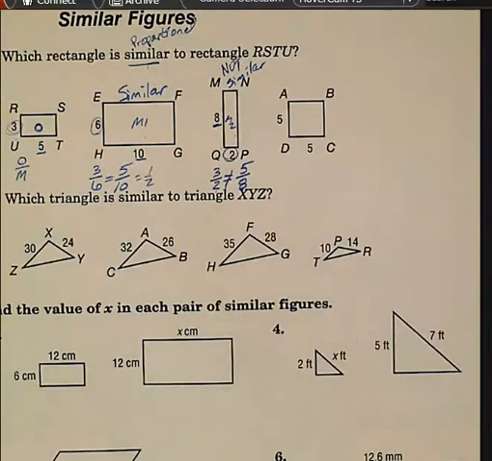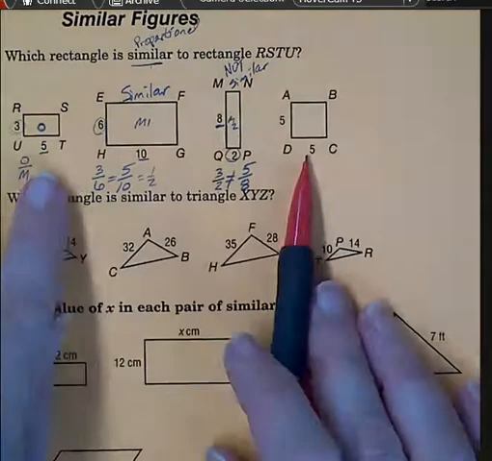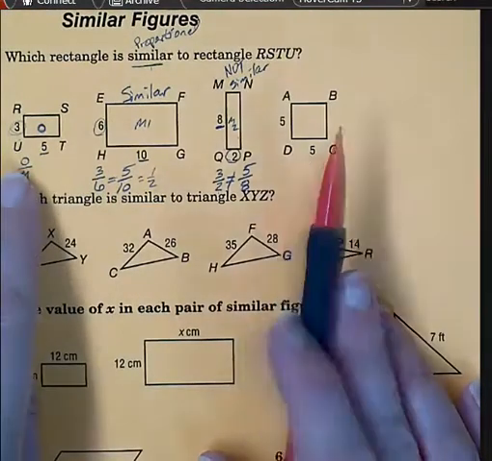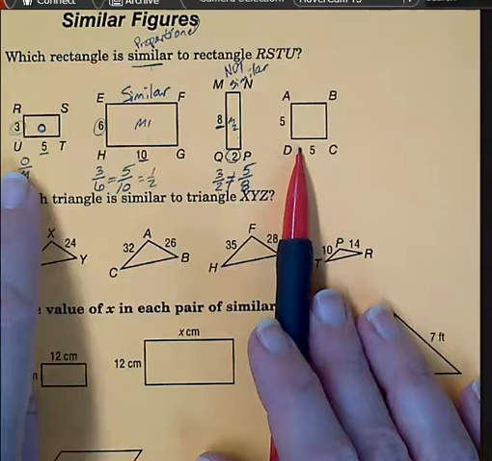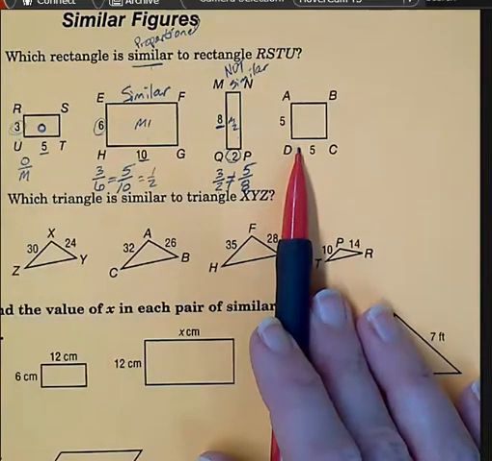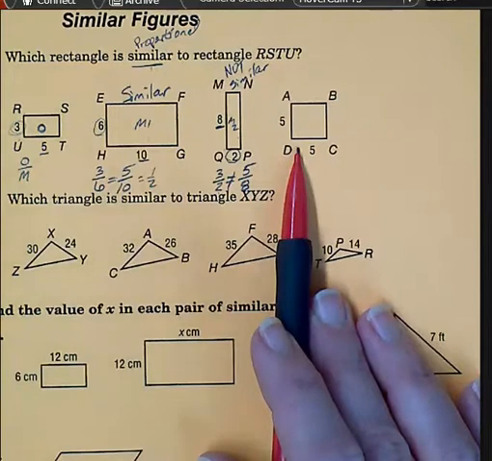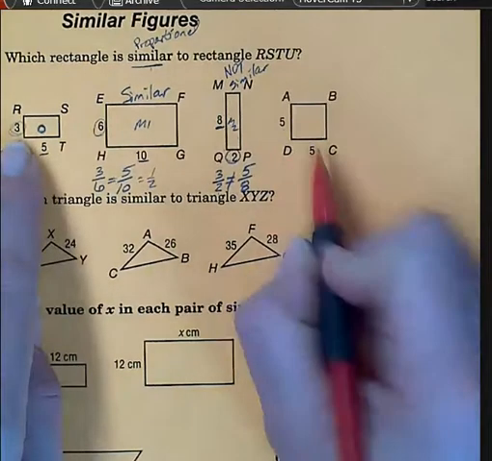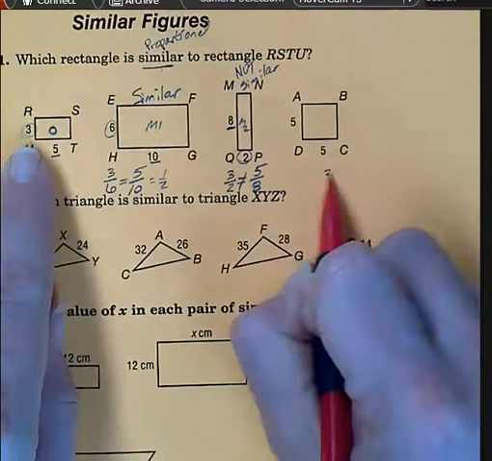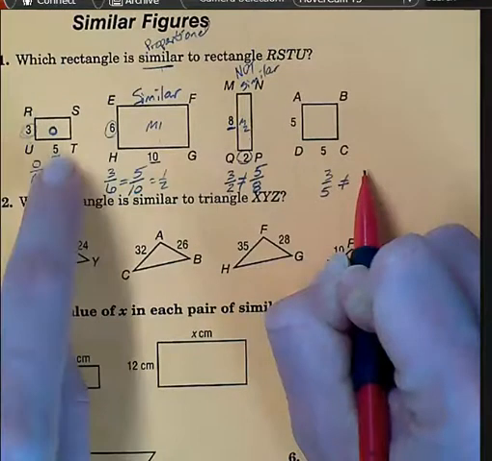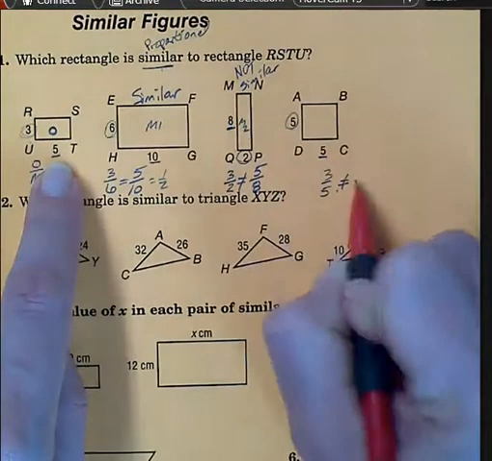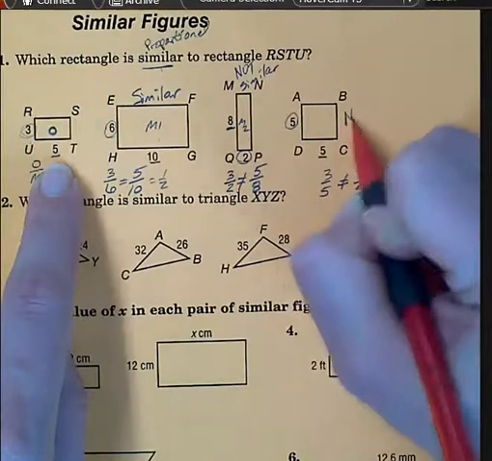Now we're going to look at ABCD. Is this one even the same kind of shape? This is a rectangle. What's this shape? It's a square. Are they the same shape? So you automatically could say not the same shape, not similar, because they have to look the same. But I also want to prove to you mathematically that they're also not similar based on the math numbers. 3 corresponds to, does it matter which 5 I pick? No, it doesn't. 3/5 does not equal 5 over 5. Also not similar.